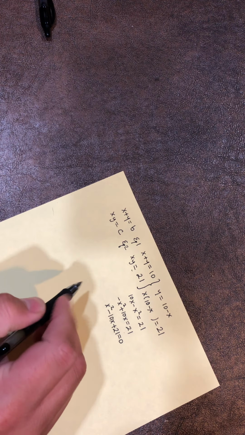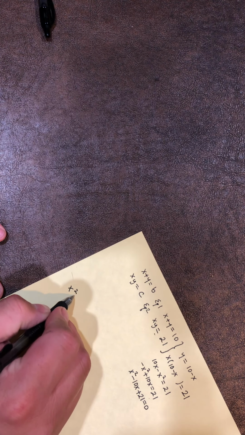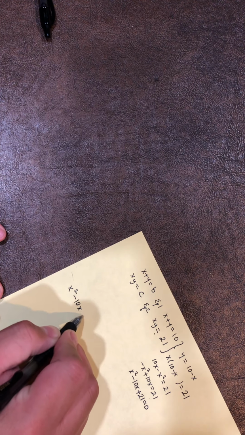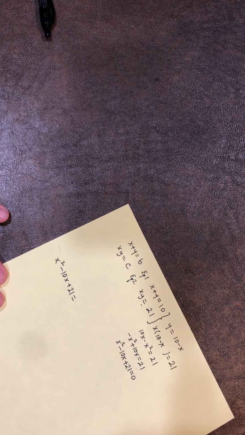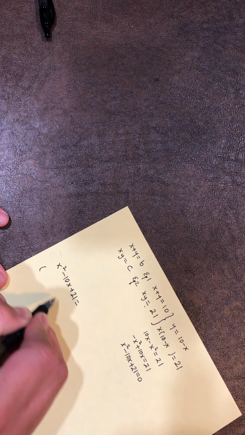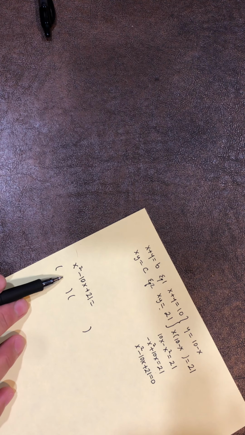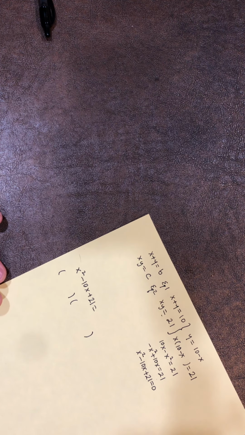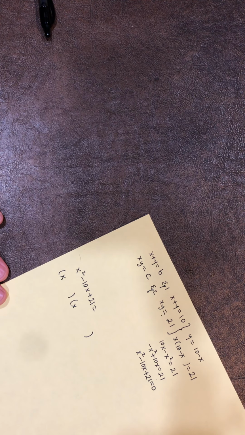So what's going to happen here is that it's going to look like this. Okay, let me write it down here for you. x squared minus 10x plus 21 is going to look like two products, like that. And the problem is going to be to find the numbers that go inside the parentheses. I'm going to help you. It's always going to be consistent, so it's going to look like that so far.